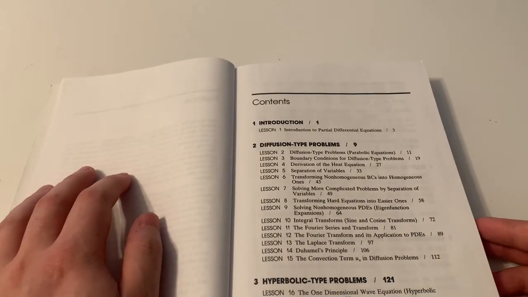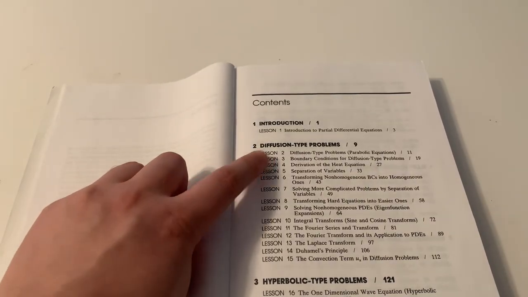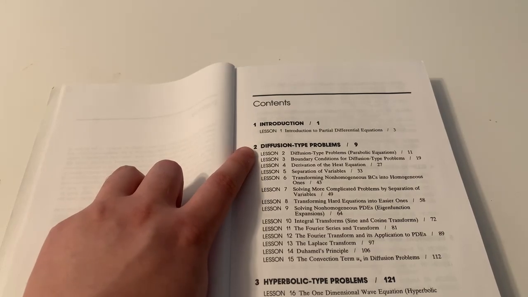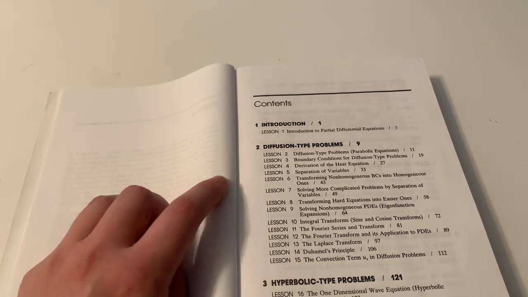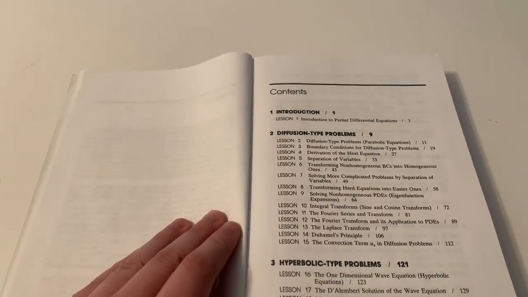Let's see what the topics are. The introduction to PDEs, diffusion type problems. Diffusion type problems are tremendously important in physics and also in financial mathematics. They are deeply connected to the theory of stochastic processes.